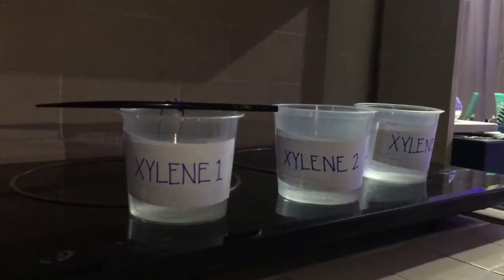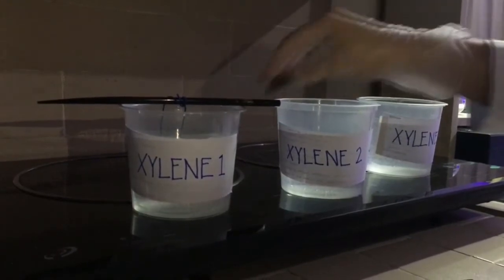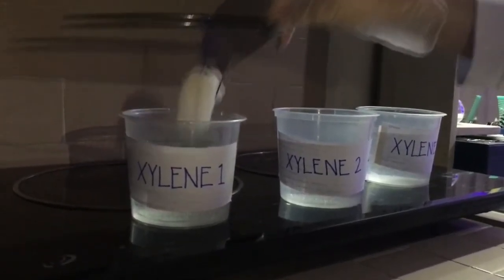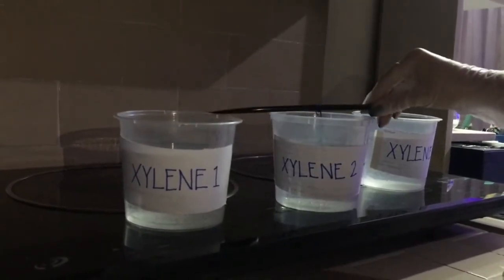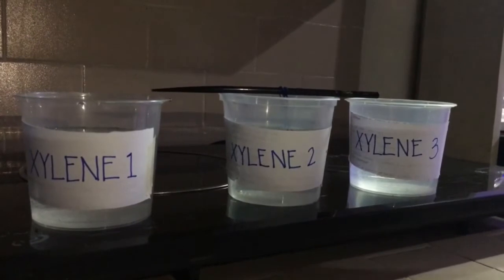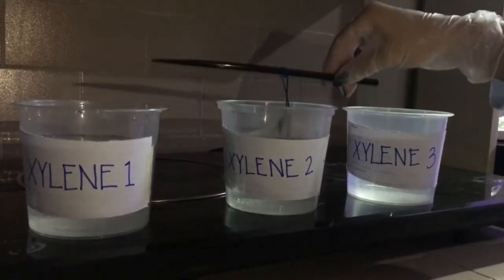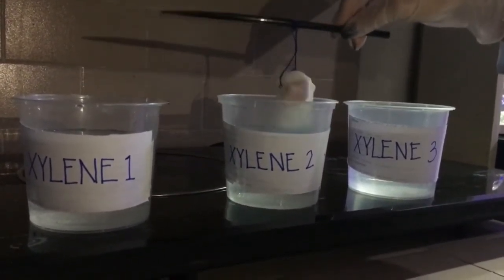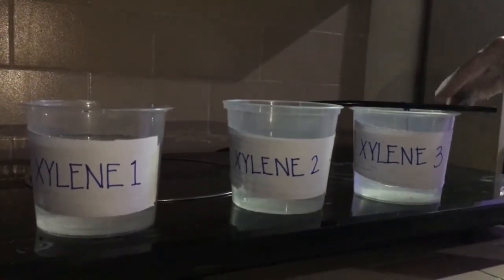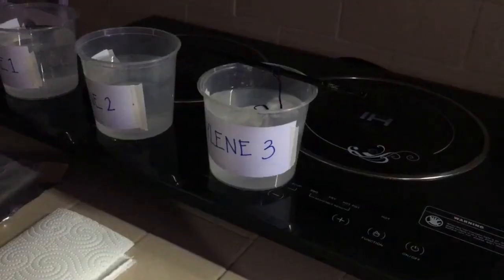After waiting for 20 minutes, you will be taking out your tissue specimen and placing it into another set of saline. And again, you will be waiting for 20 minutes. After waiting for 20 minutes, you will be taking it out again and placing it into another set of saline, but this time you will be immersing it for 45 minutes.